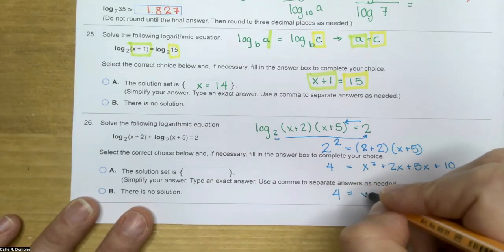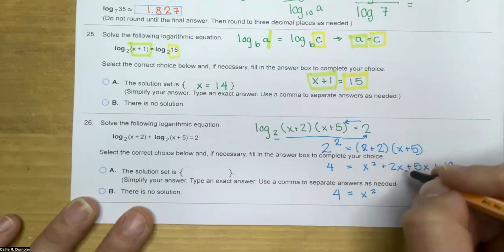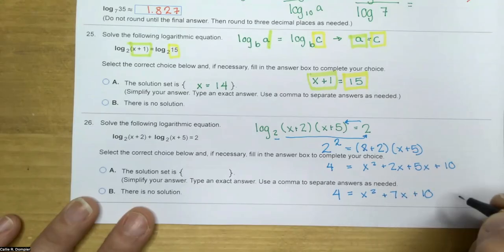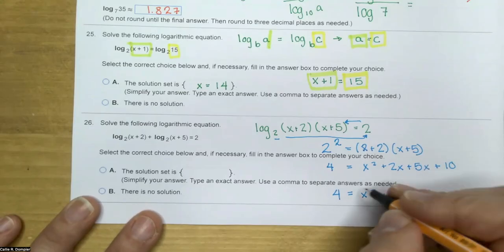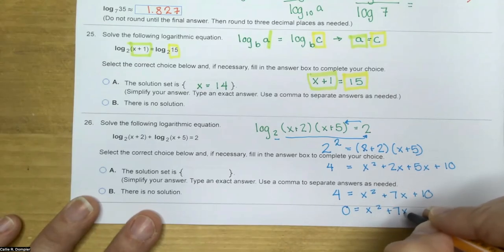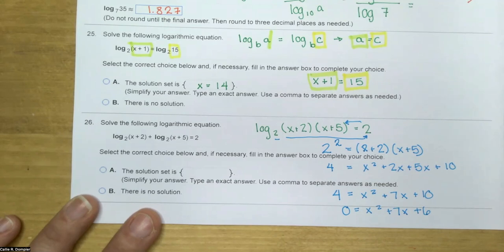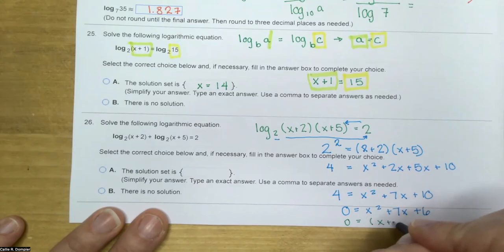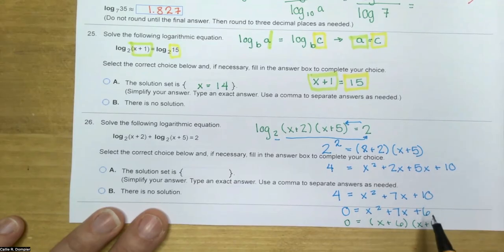4 is equal to x, and we're just solving for x now. X squared, 2x plus 5x is 7x plus 10. Subtract the 4 from both sides, we get 0 equals x squared plus 7x plus 6. And then I want to factor that. And that becomes x plus 6 times x plus 1 because 6 times 1 equals 6 and 6 plus 1 equals 7.